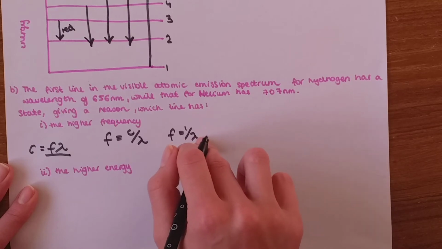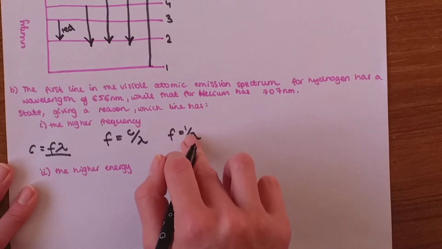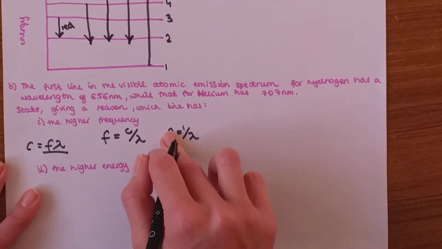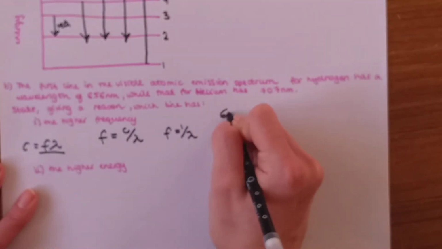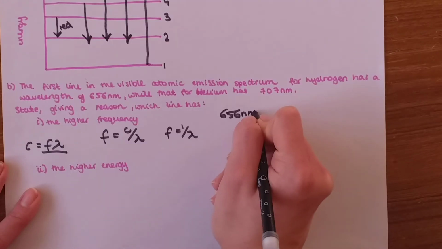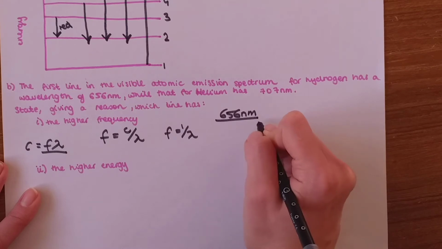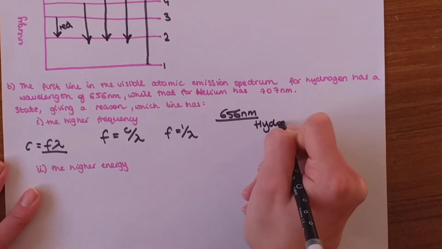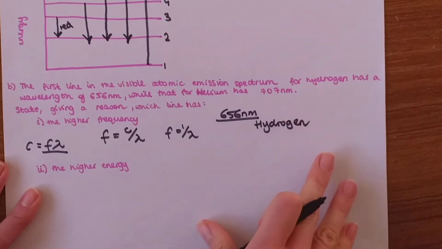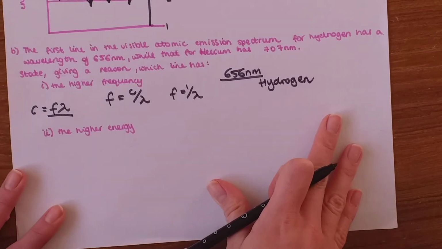So the smaller number we have at the bottom, the bigger the frequency will be. So 656 is the smaller number, and that's hydrogen. So hydrogen will have the higher frequency.